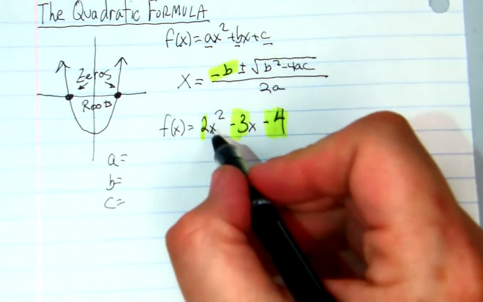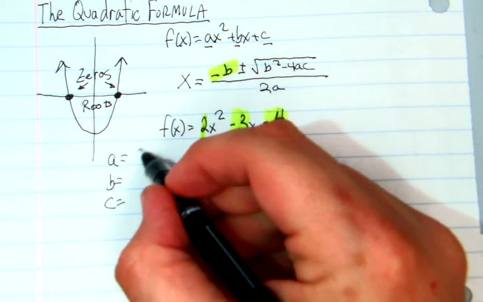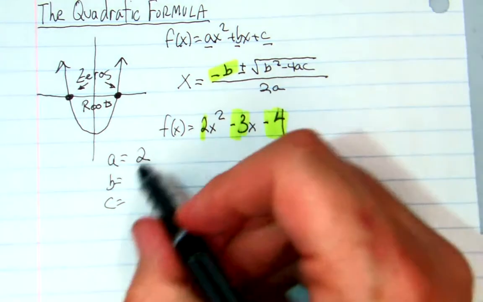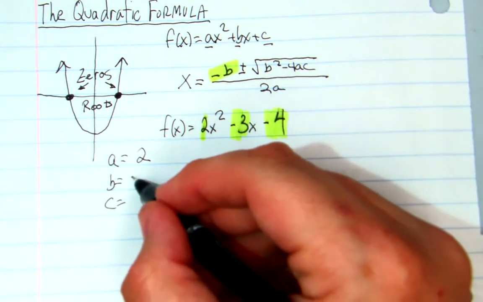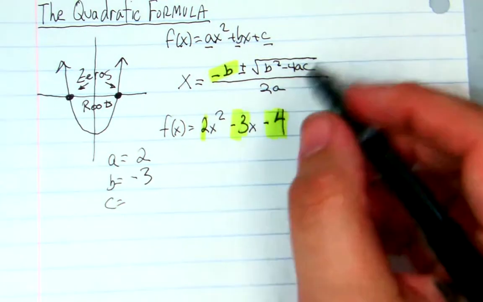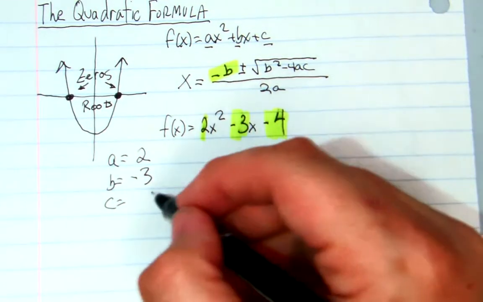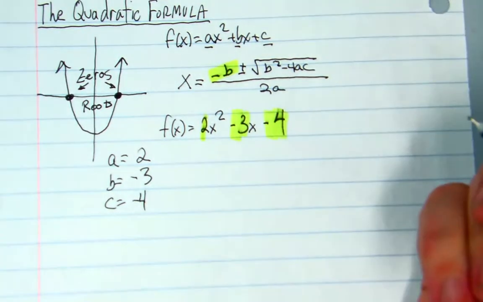A is the first one. It's the leading coefficient. A is 2. B, just take a look at the numbers. 3, but it's minus 3, so we get a negative 3. And negative 4 is your C value.